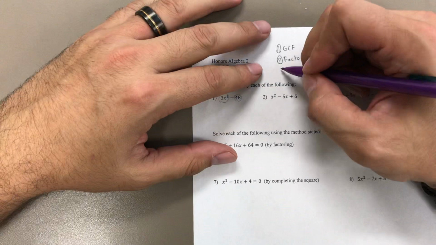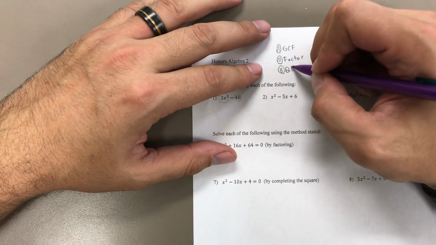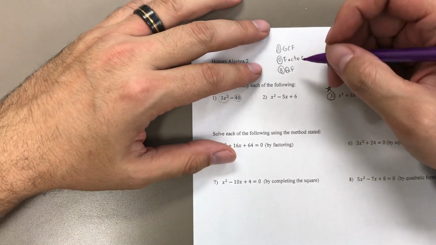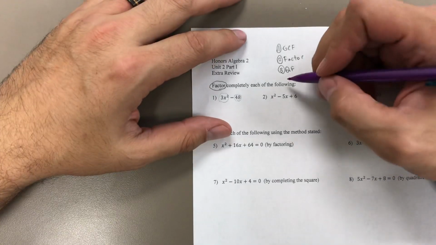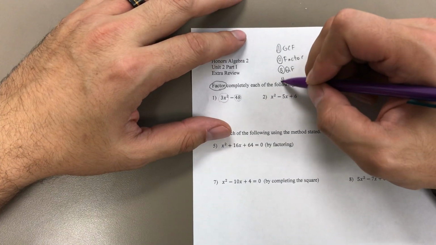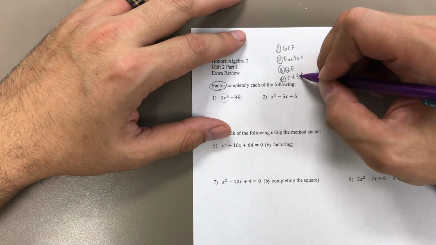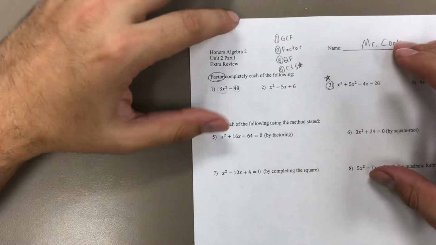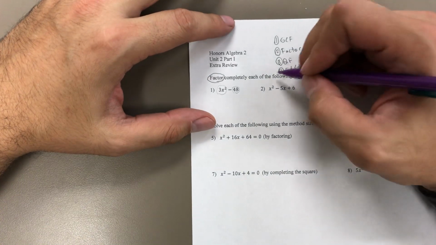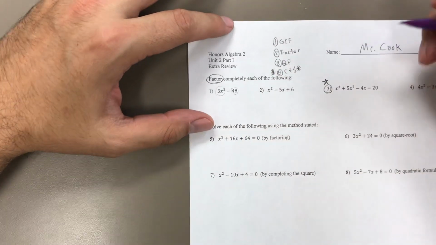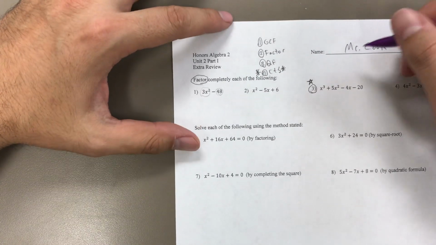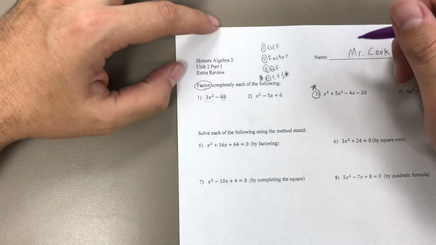If factoring doesn't work, then you'd go to the quadratic formula. And if that doesn't work for whatever reason, I don't know any instance that it would, then fourth best would be completing the square. But even then, I would never personally do that for solving ever. So don't put too much stock in completing the square, or don't worry about it too much if you're not really getting it at this point.